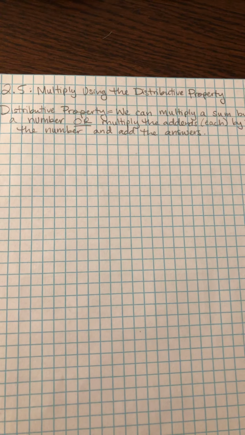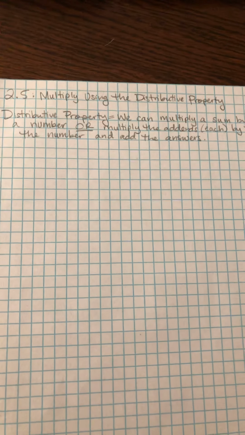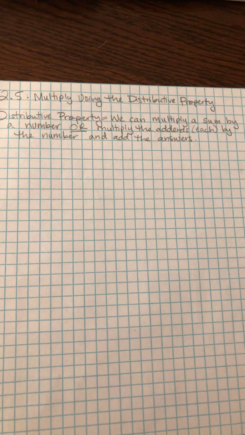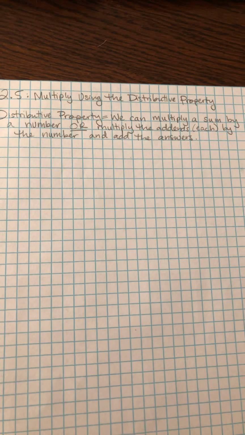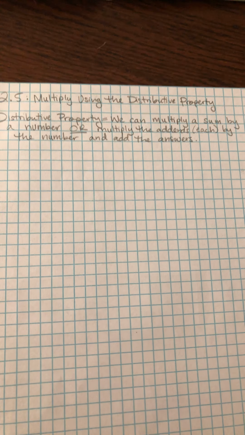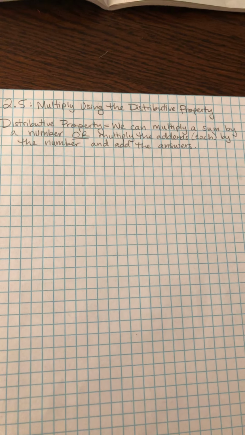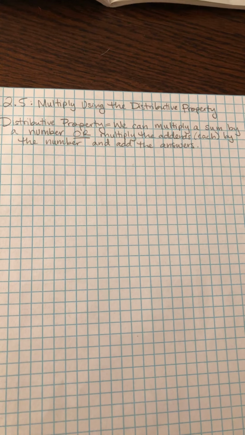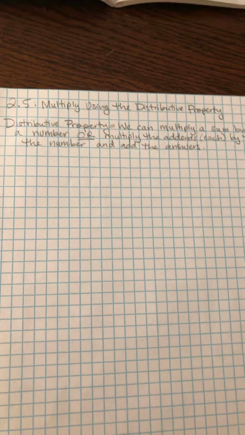In 2.5, we are multiplying using the distributive property. The distributive property tells us that we can multiply a sum by a number, or multiply the add-ins. So if it was 15, we could do 10 plus 5, multiply each of those by that same number, add those answers, and we'll get the same answer either way.